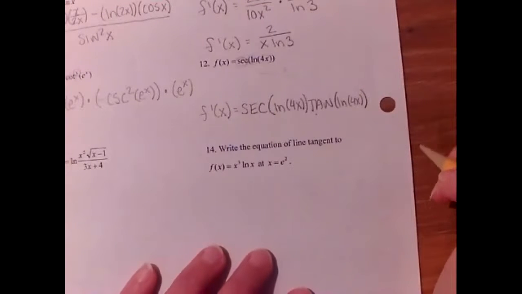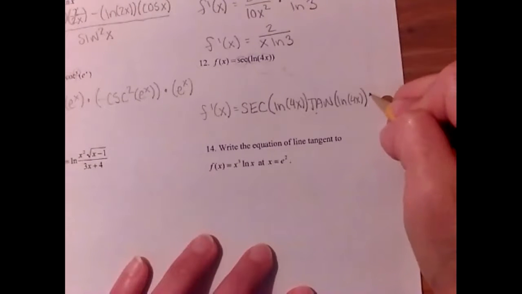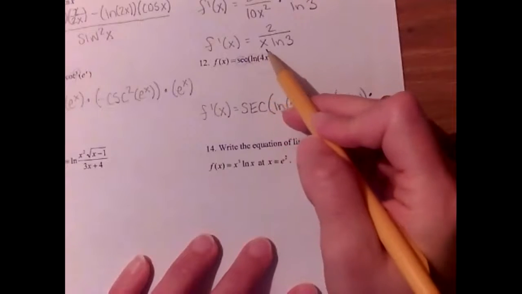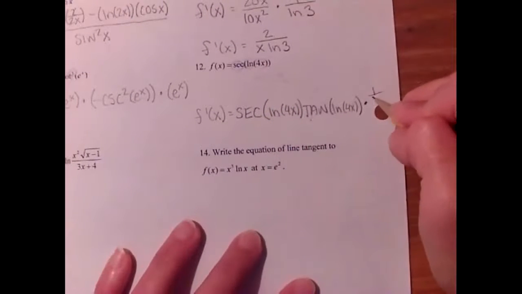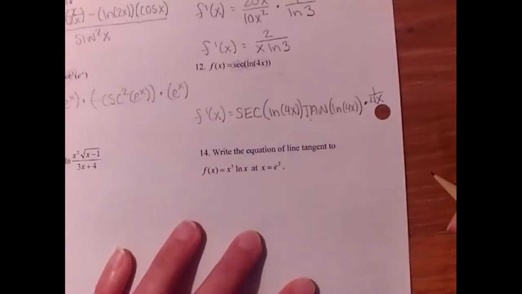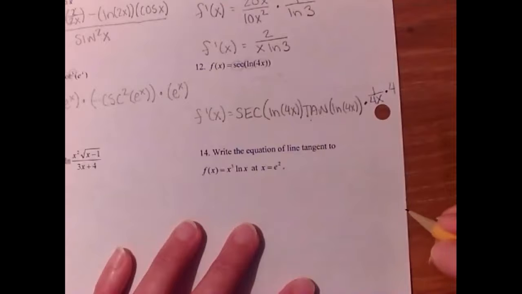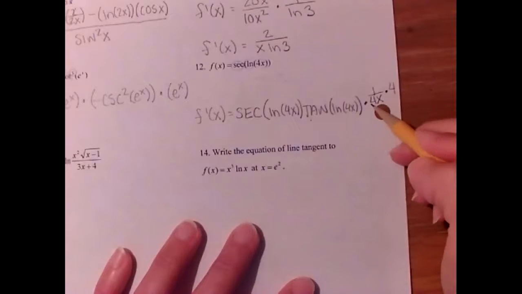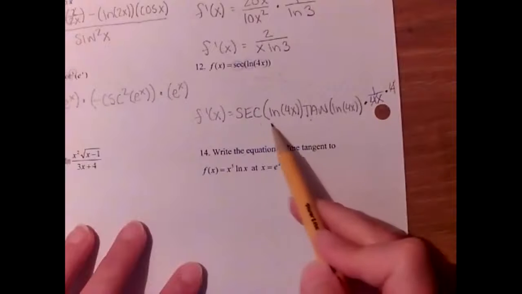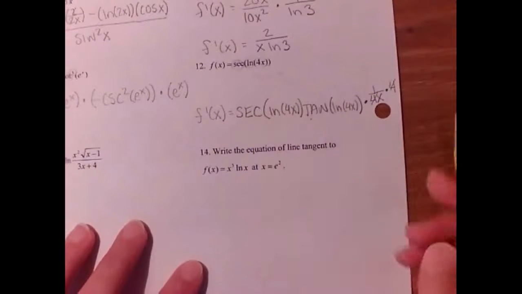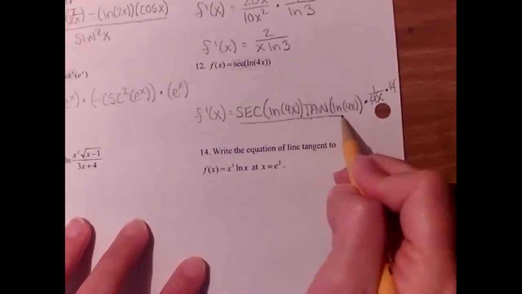I am going to run out of room. Well, maybe not. The rest of this will be shorter. And then chain on the derivative of ln, which is going to be 1 over whatever you've got. And then chain on the derivative of 4x, which would just be 4. And then actually the 4's would cancel. And you could write the x in the denominator. That would look better. It would be all of this stuff over x. Let me fix that. That'll look a lot nicer.